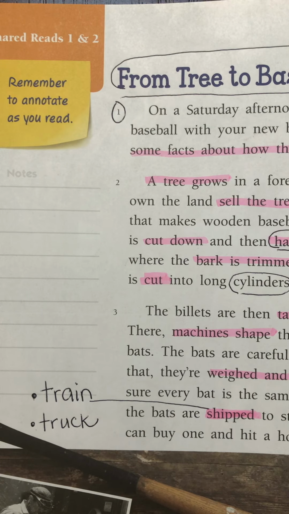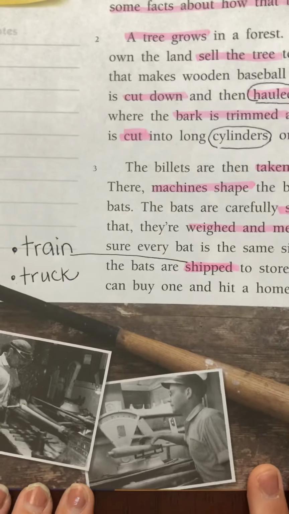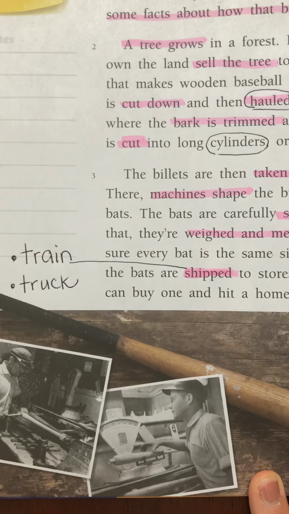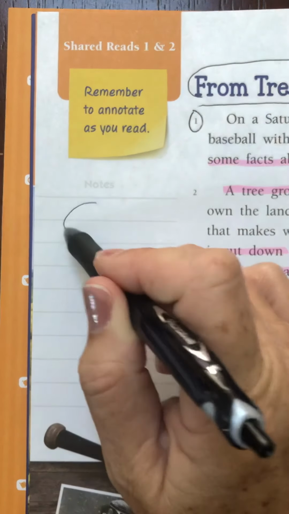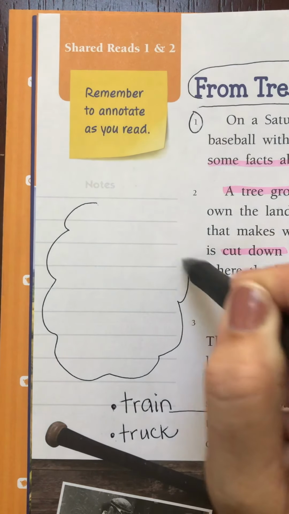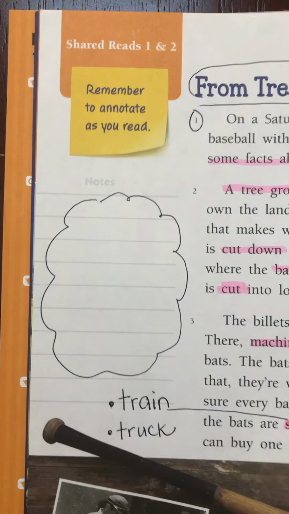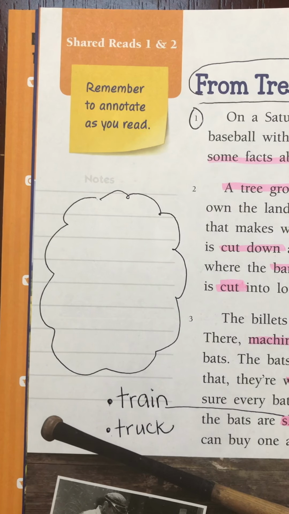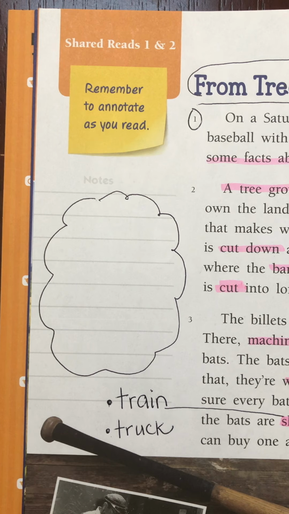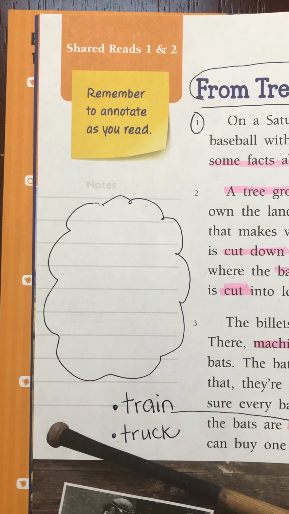All right. And one last fun little thing. If you look at the picture down below, you'll see it's a black and white picture. I want you to make a bubble up in the notes area. And just like we do in class, I would love for you to write your very own caption for the picture below. Knowing how to write a caption is very important in 2nd grade as you get ready to go to 3rd grade.